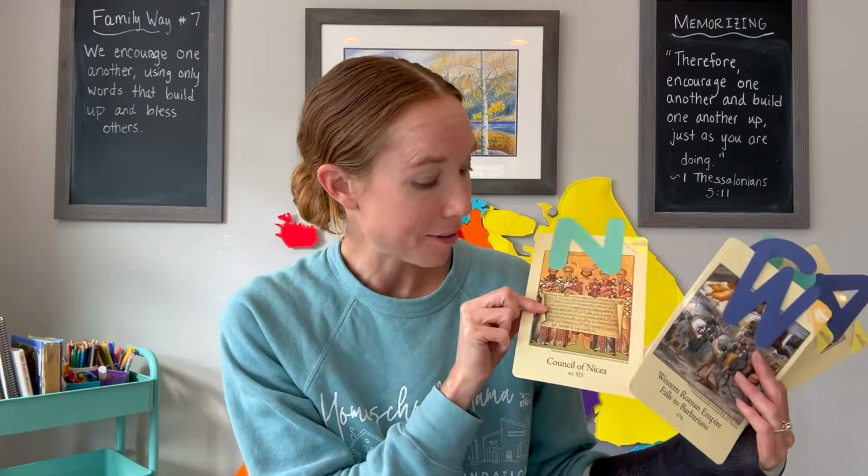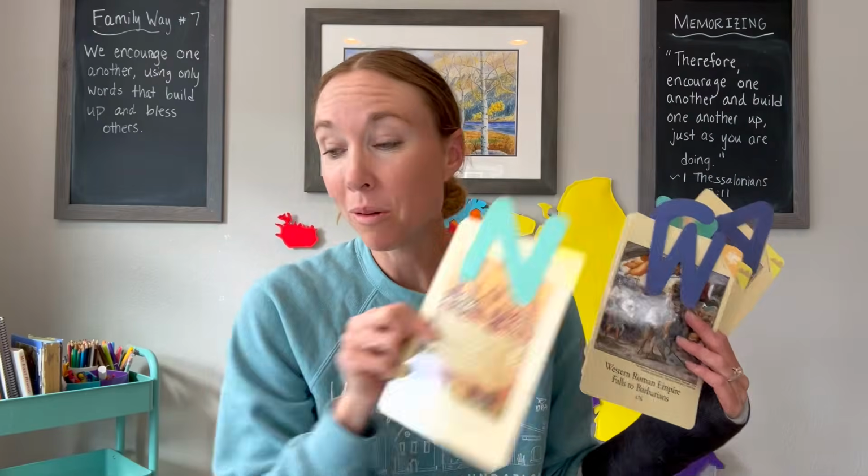So I'll say, okay, the first one, Council of Nicaea. Who has Council of Nicaea? And this time I focused on Nicaea. What does Nicaea start with? Ooh, go put that up on the wall. And we'll do that until all the cards are up on the wall. I like to put 7 pieces of painter's tape up on the wall, and the kids can stick the cards on them so they can see them in order.